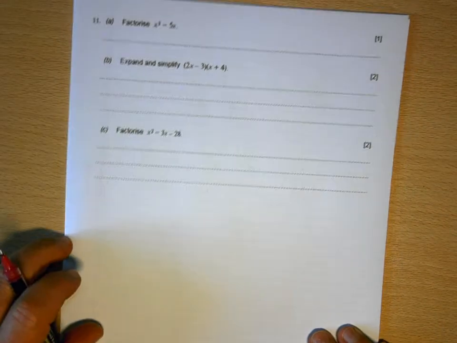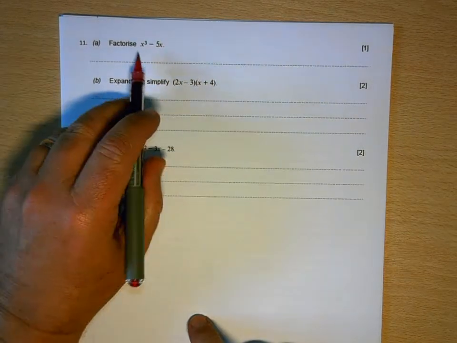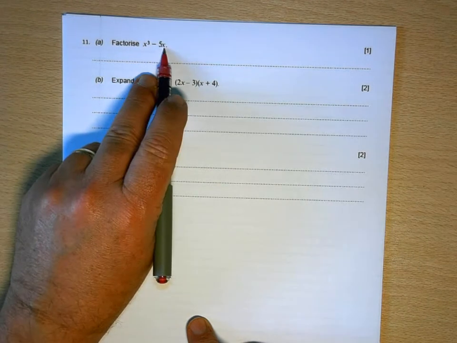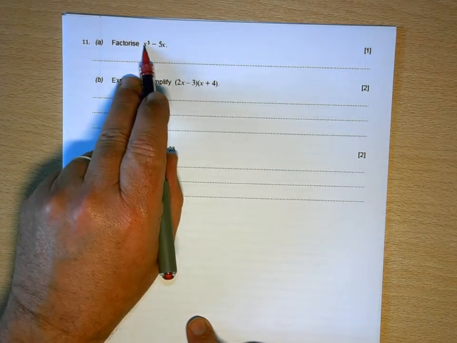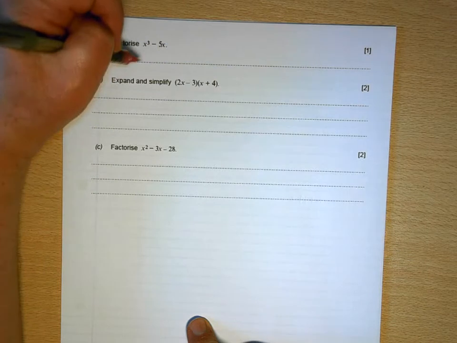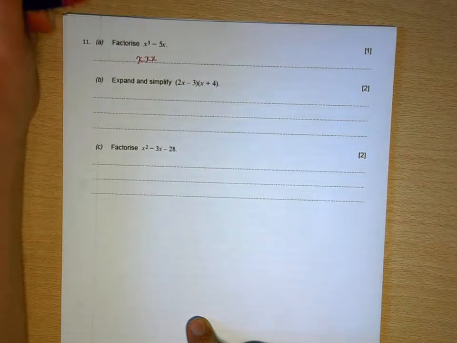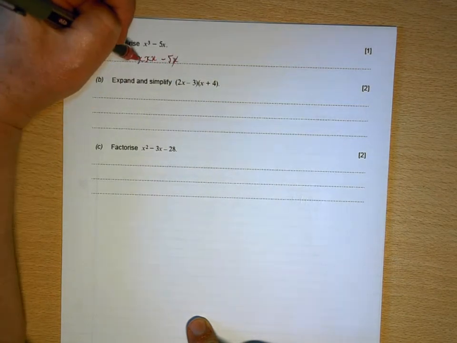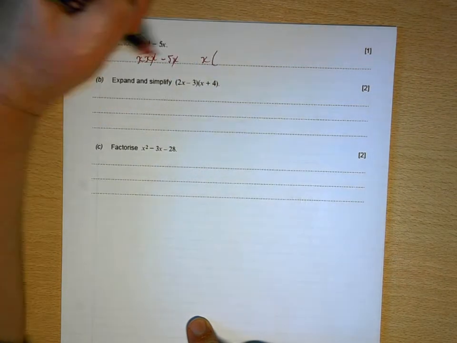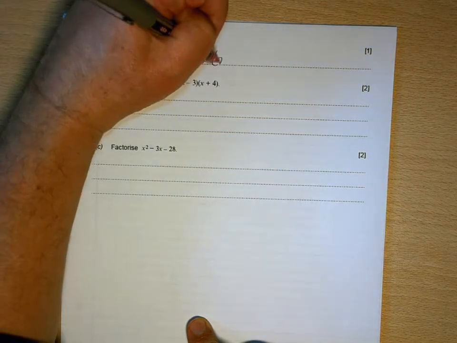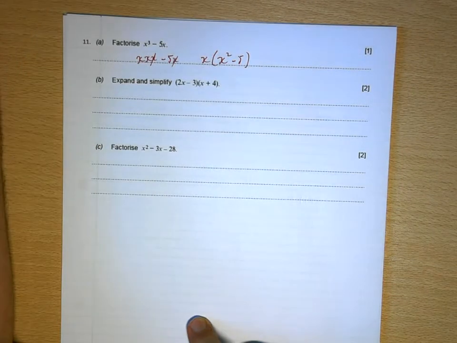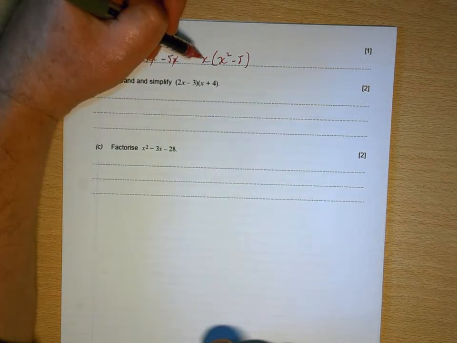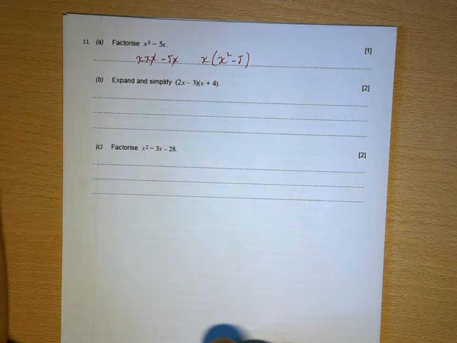And then the last couple, factorising here again. This time I haven't got a number I can take out as a common factor, but I can take out an x, because what I've got there is x times x times x minus 5x. So I can take out an x, and that's going to leave me x times x, which is x squared, minus 5. Check it. x times x squared is x cubed. x times minus 5 is minus 5x.